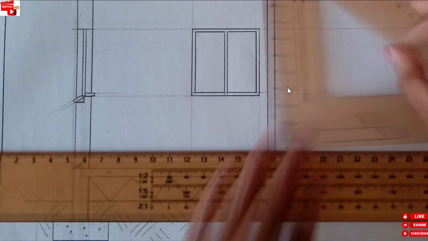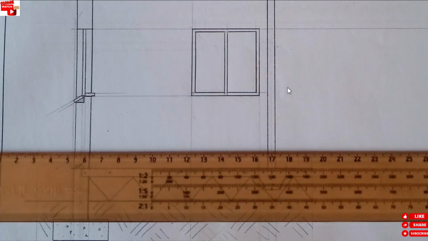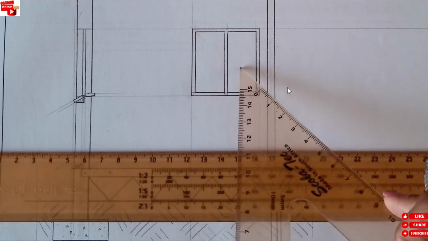And then we are told that we have a fixed panel, which is C, which means it doesn't open.